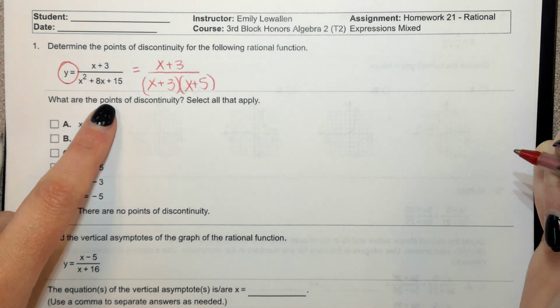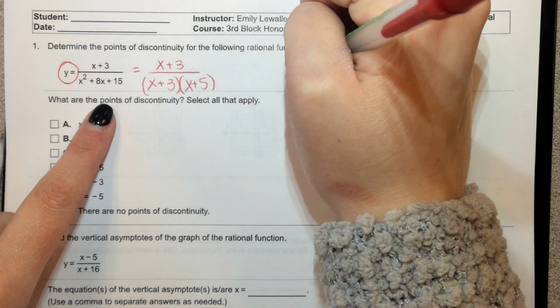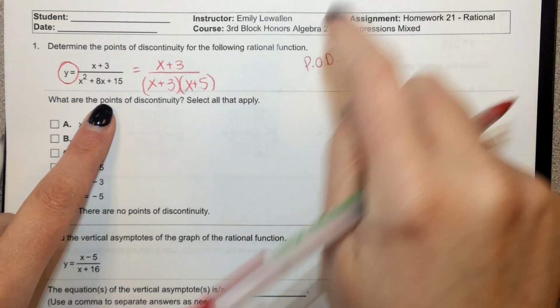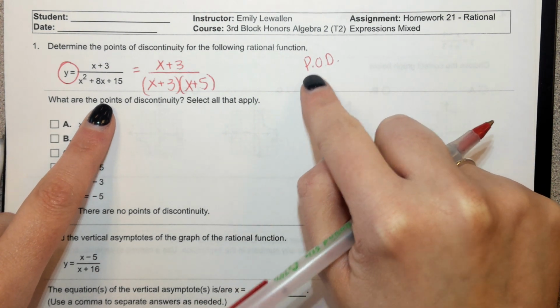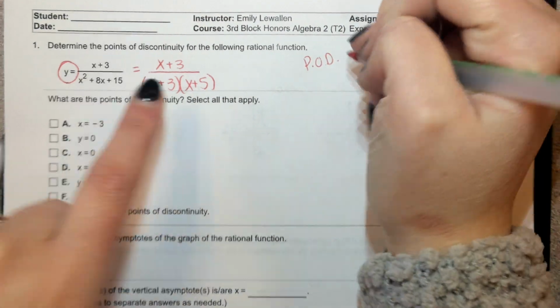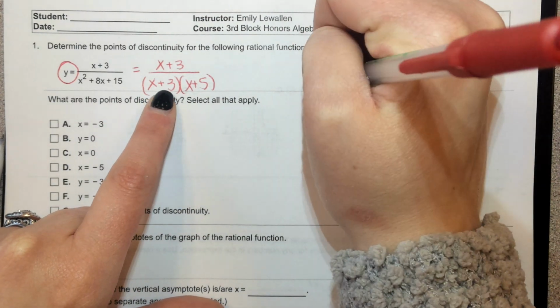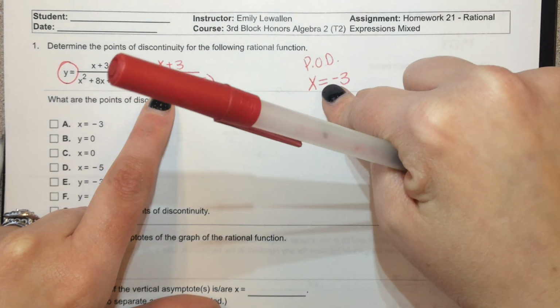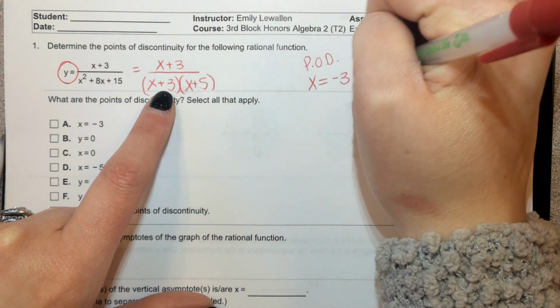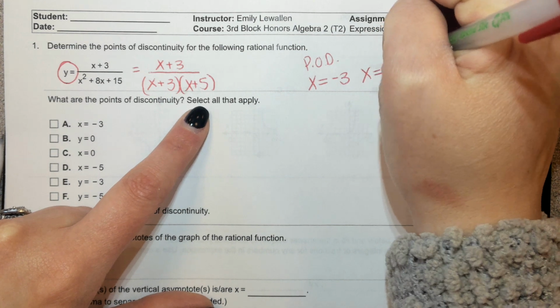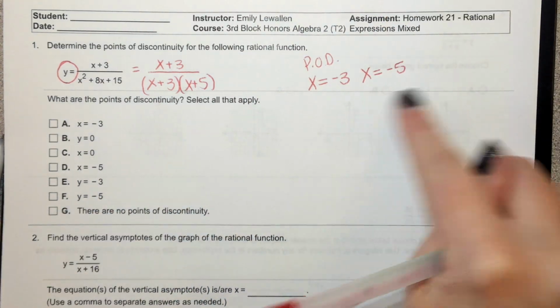So first, I'm going to identify my points of discontinuity, okay? And I'm just abbreviating because I don't want to write out those words. So the point of discontinuity: x equals -3. So x is not allowed to be -3. Remember, it's the opposite of what it looks like. And then x equals -5. So those are our points of discontinuity.